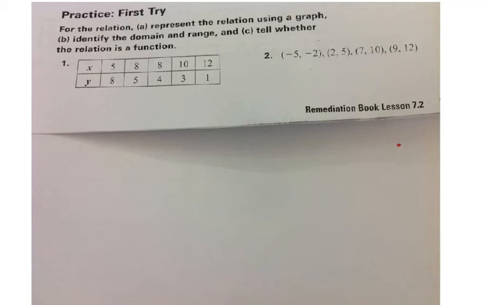Okay, so this one we're going to solve graphing a function. We're going to find the domain and the range. And then we're going to tell whether the relation is a function. So using a graph, we can look at a few points for x and y: (5, 8), (8, 5), (8, 4), (10, 3), (12, 1).